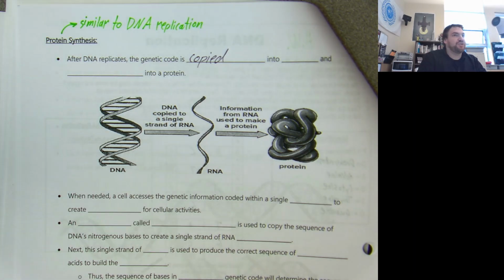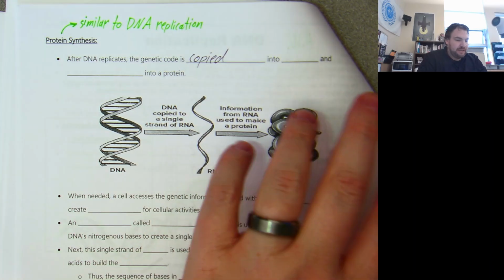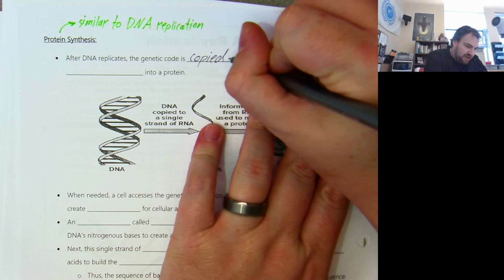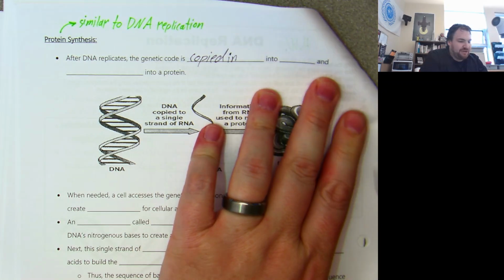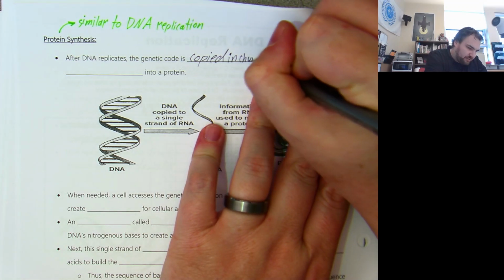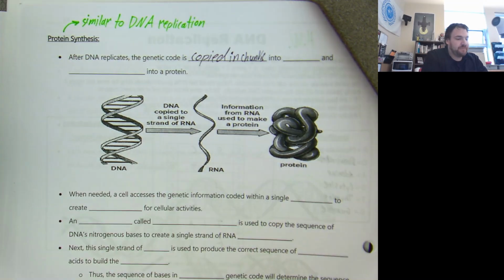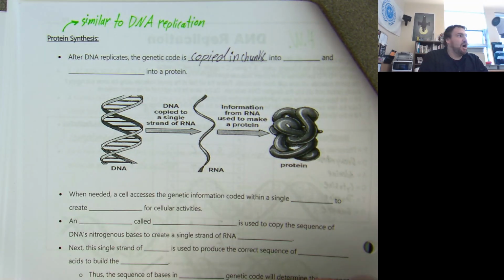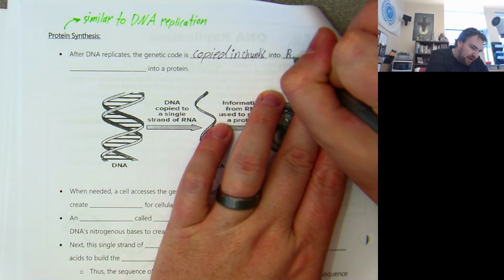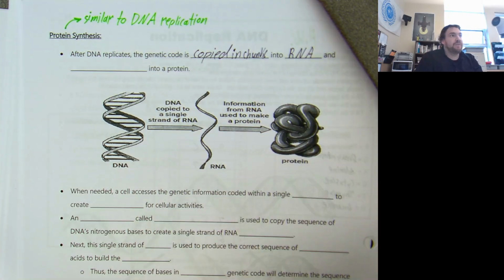Now your DNA starts to get used. It gets copied in chunks, if you can fit that in. Not into more DNA, instead the chunks get copied into something called RNA.